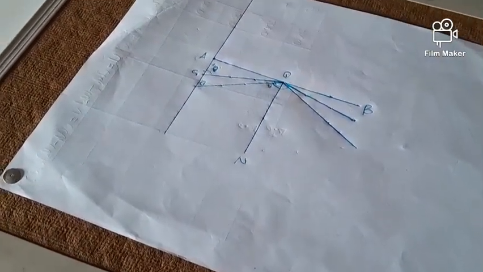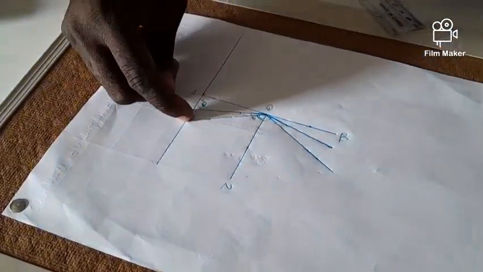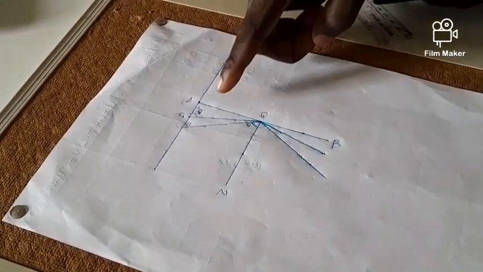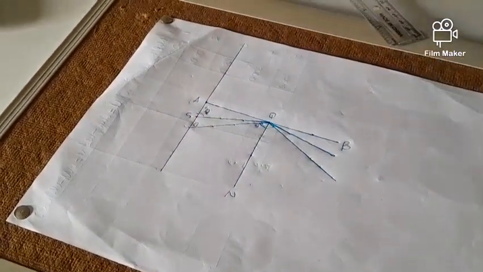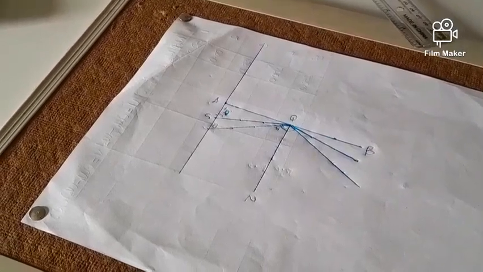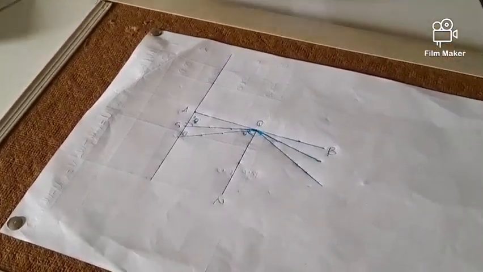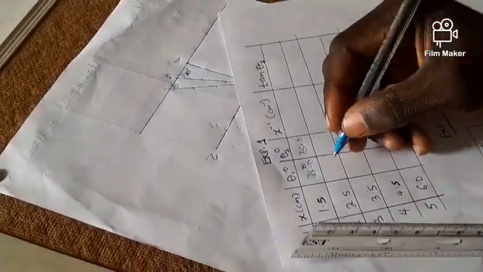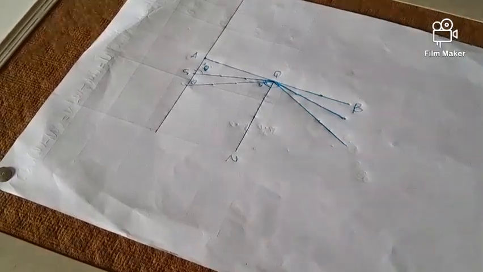That should just be 90 minus, I measured this to be what? 27, right? So from here to here is 27. So from here to here will just be 90 minus 27. So that will give me 63 degrees. So this is 63.0 degrees. The other side must also be 63.0 degrees.